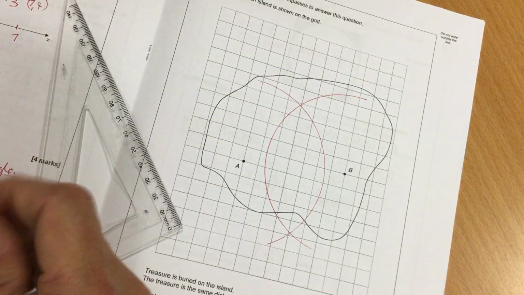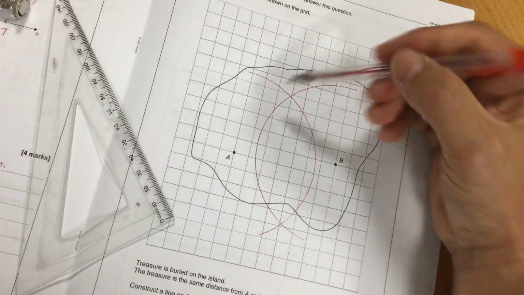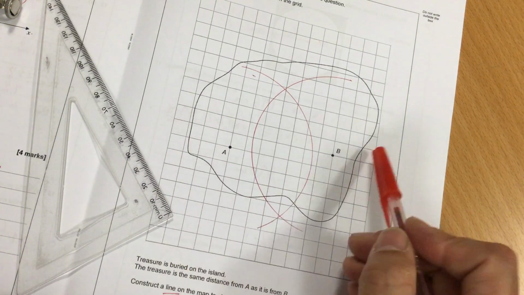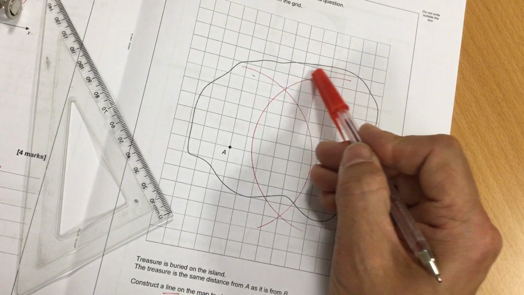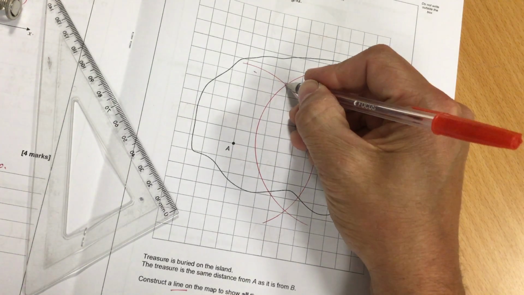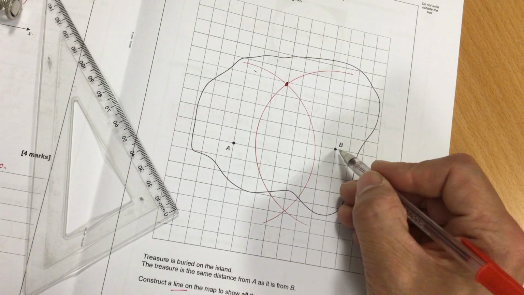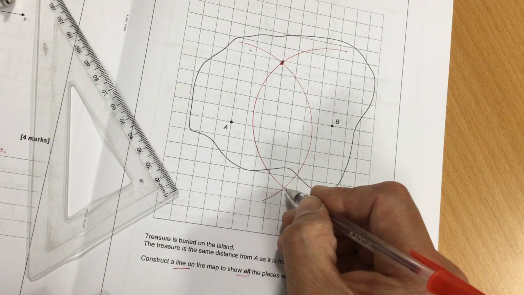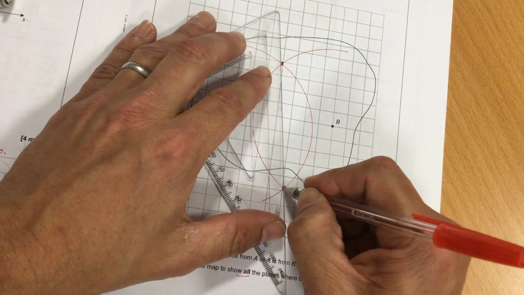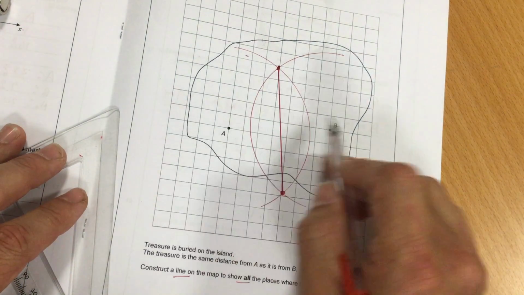Every point along this arc is the same distance from A. Every point along this arc is the same distance from B. And where these two arcs cross, this point here is exactly the same distance from A as from B. And the same is true down here. And if I draw a line between the two, these points will always be equidistant between A and B.